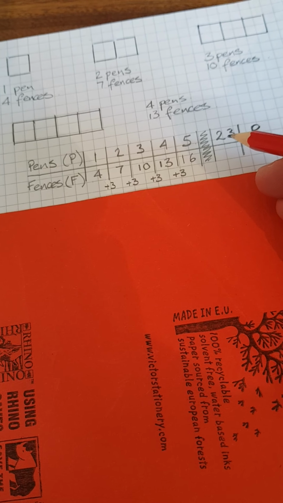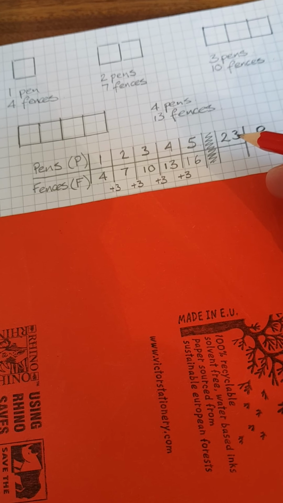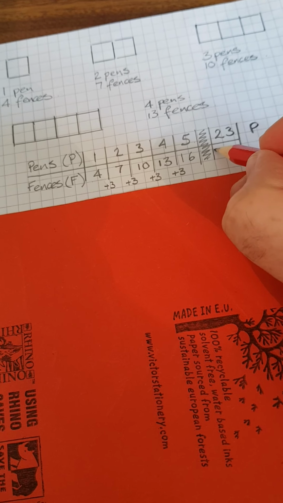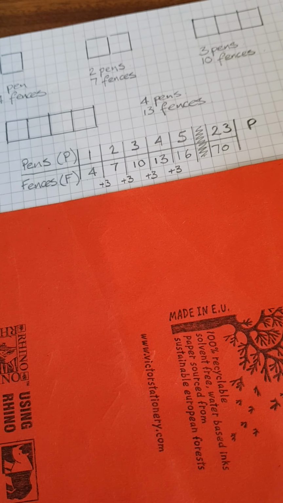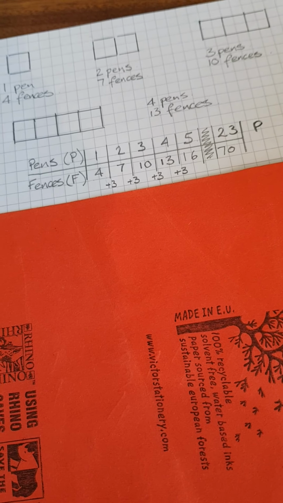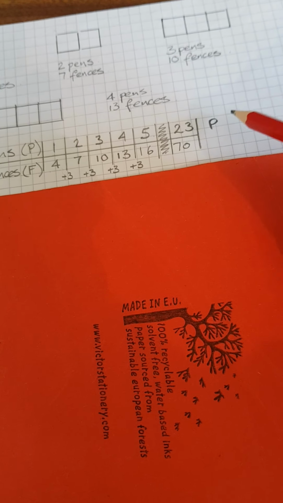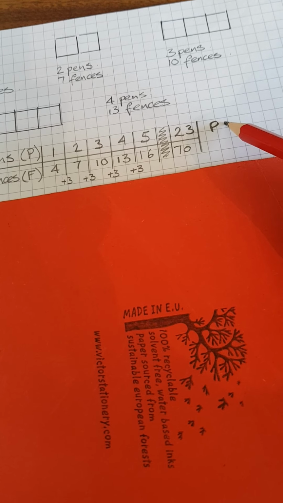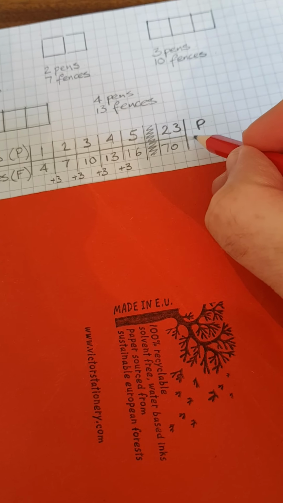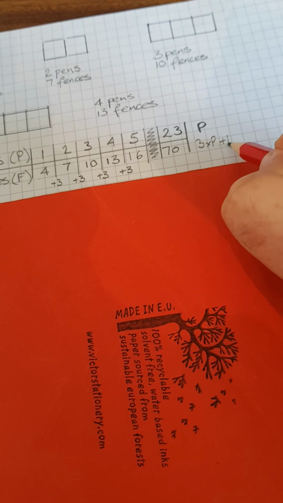So that means that 3 times 23 is 69, add 1 is 70. So to make 23 pens, I would need 70 fences. Basically what happens is if I have any number, p, of pens, I'm going to have 3 times p plus 1.